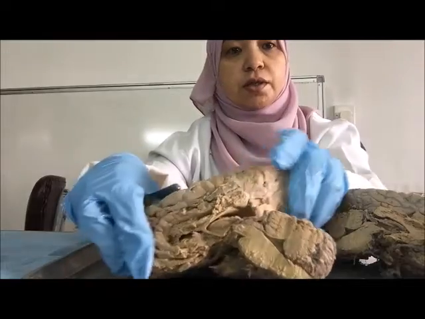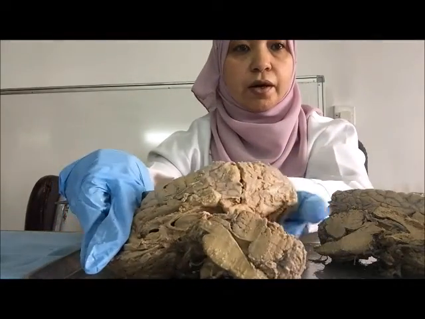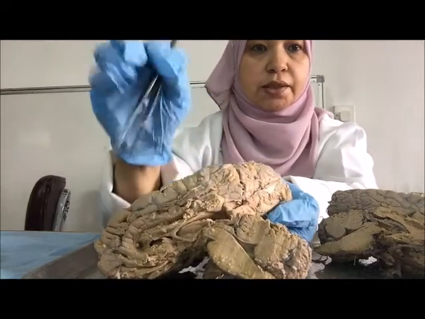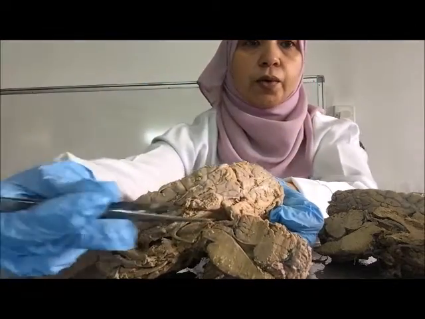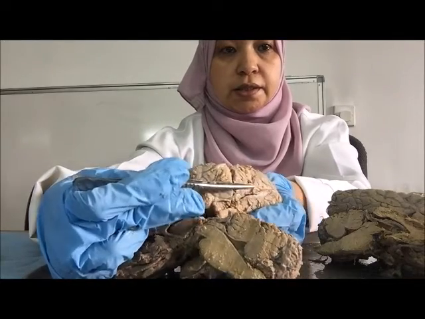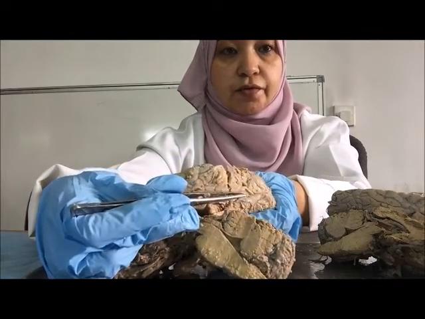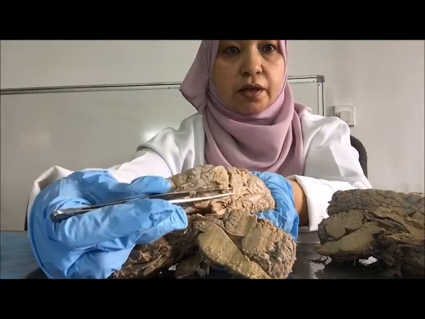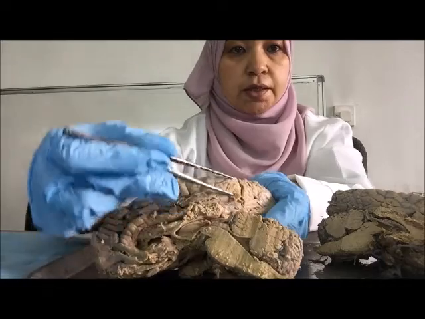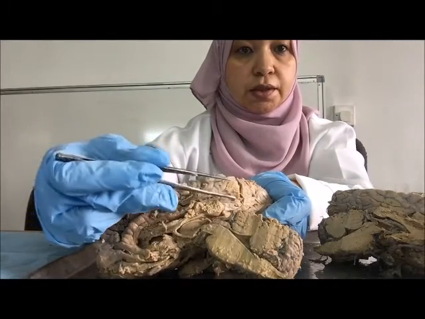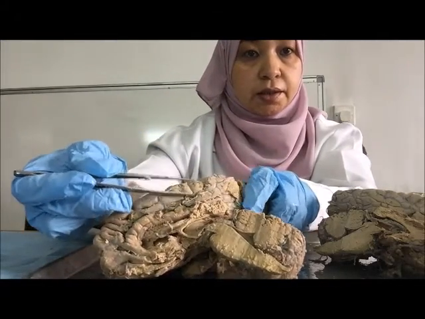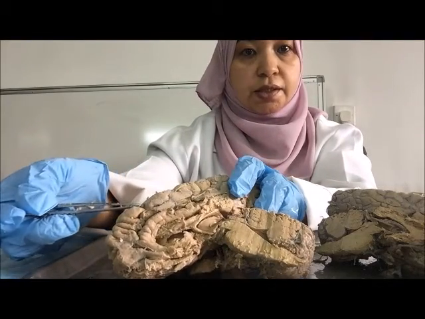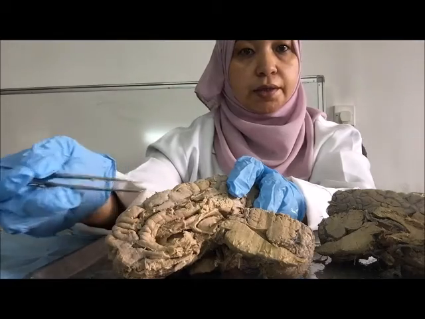So if you arrange the sulci and the gyri from posterior to the anterior aspect of the medial surface, this is the lingual gyrus, this is the calcarine fissure, this is the cuneus, and this is the parieto-occipital fissure. This is the precuneus, and this is the paracentral lobule, and this is the medial frontal gyrus.